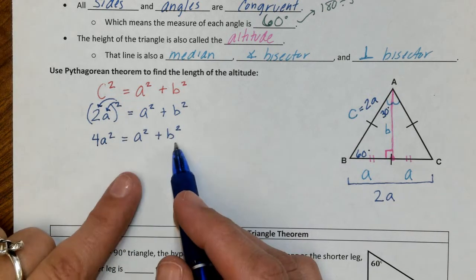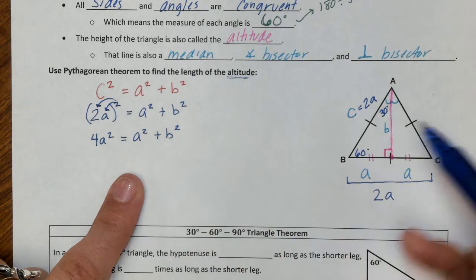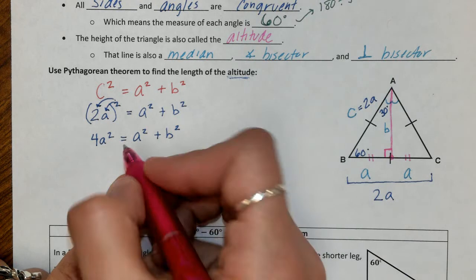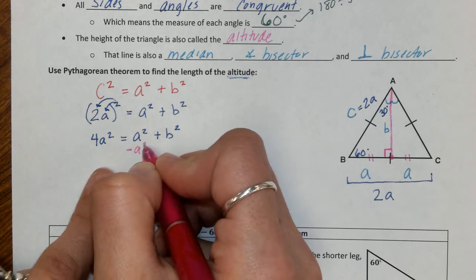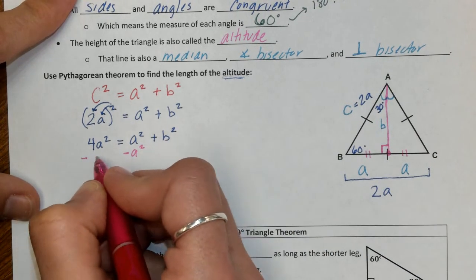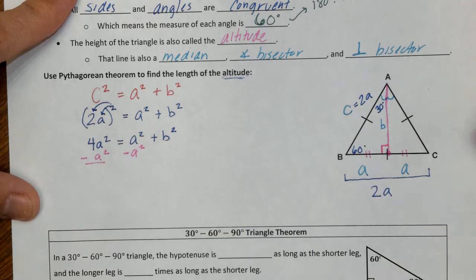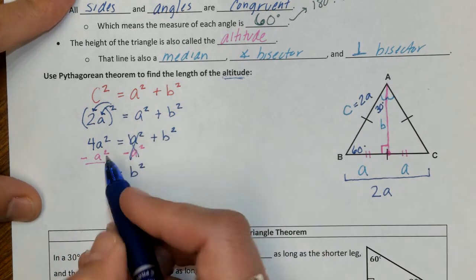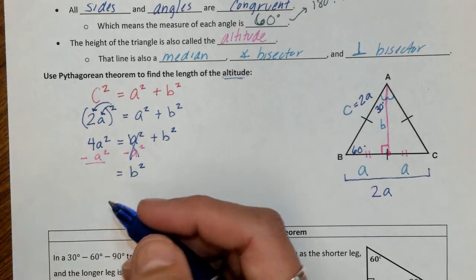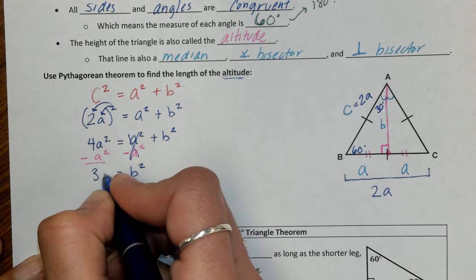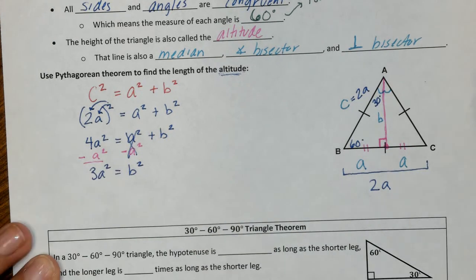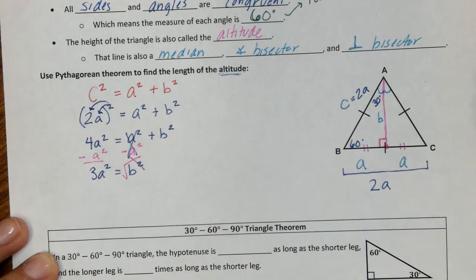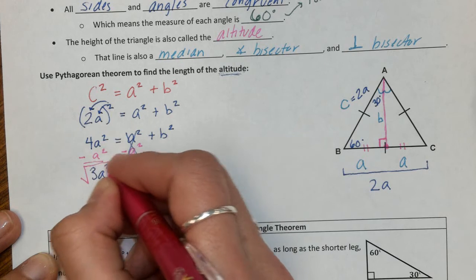We need to get B by itself because that's what we're trying to get. It's that altitude. Okay? So in order to do this, we need to subtract that A squared. And we already have 4 A squareds on the left, so we're going to subtract 1. These are gone. So we have a B squared. I have 4 A squares. I take 1 away. I've got 3 A squares. Now we need to square root to get rid of the exponent for B. So I will square root the other side.